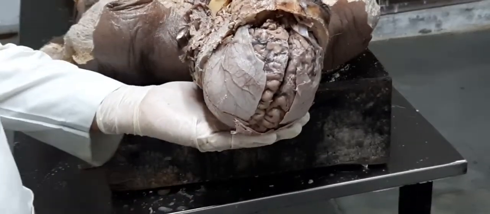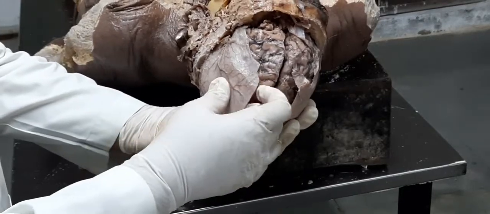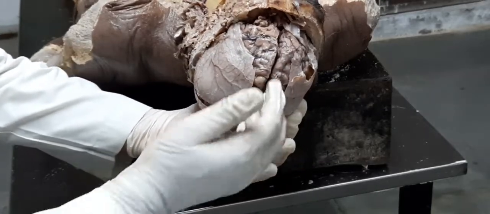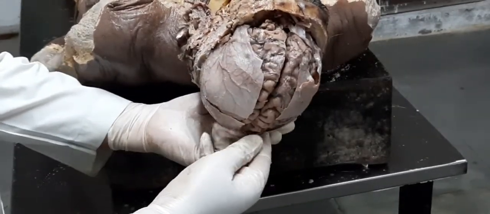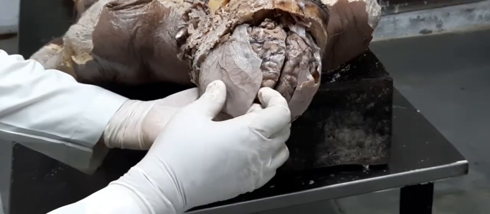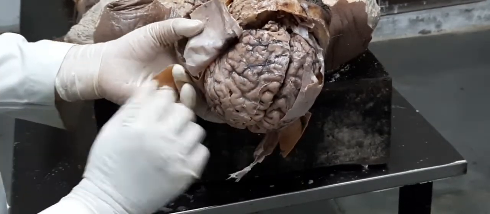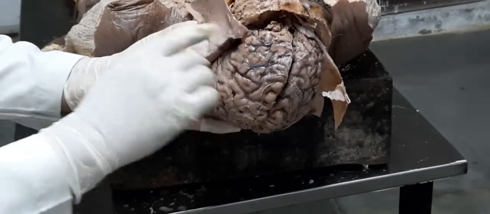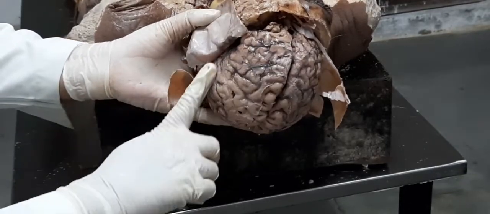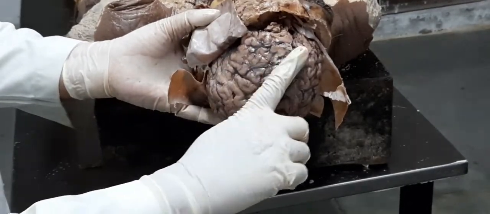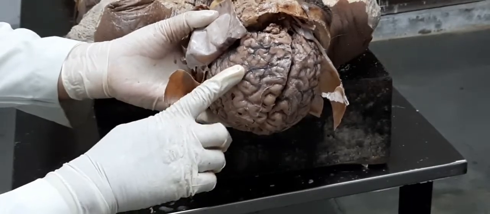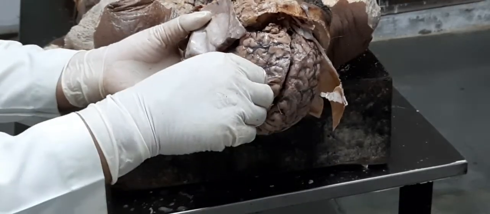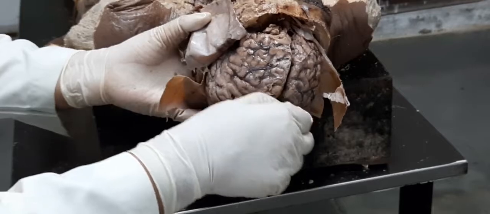Hello students. After removal of this, we have given two parallel cuts on the midline here, just to pull the falx cerebri backward. I will show you the falx cerebri. And then we have given two cuts here transversely also, just to expose the arachnoid mater. Deep to this dura mater is the subdural space, and here is the brain, covered by the arachnoid mater, which is a transparent, very delicate membrane. Just if I can show you here, this delicate membrane is the transparent arachnoid mater.